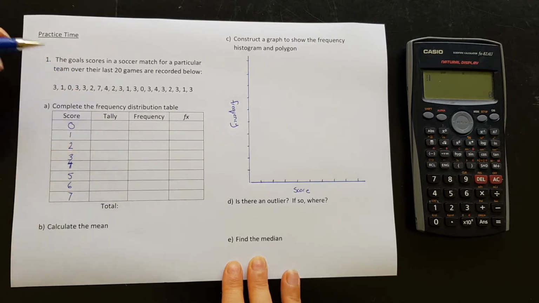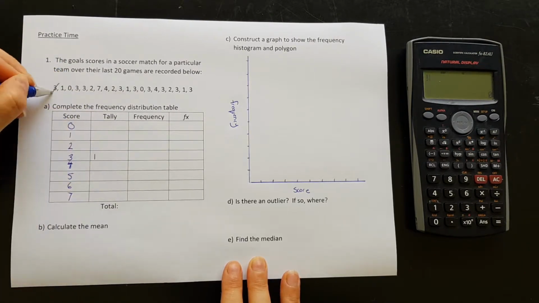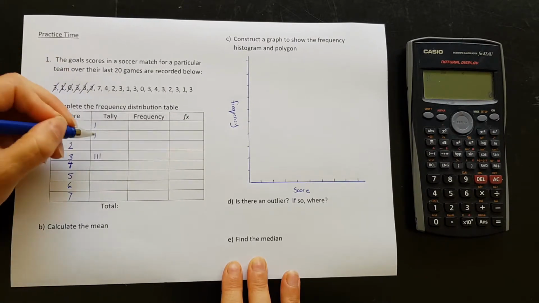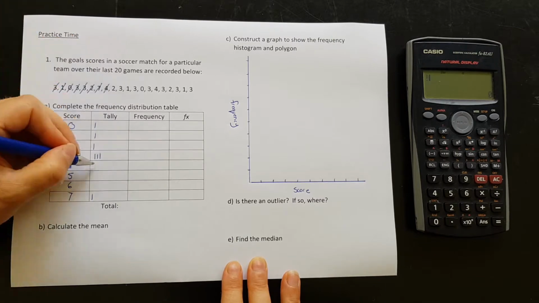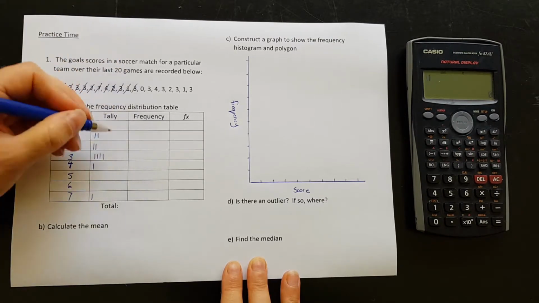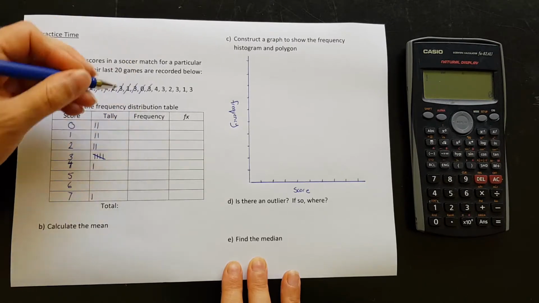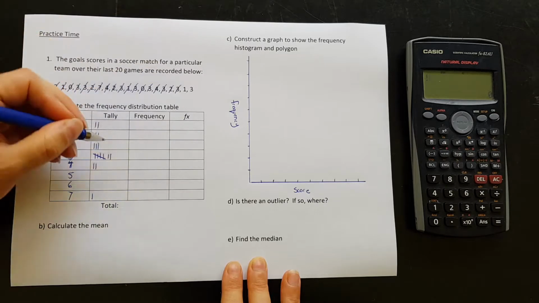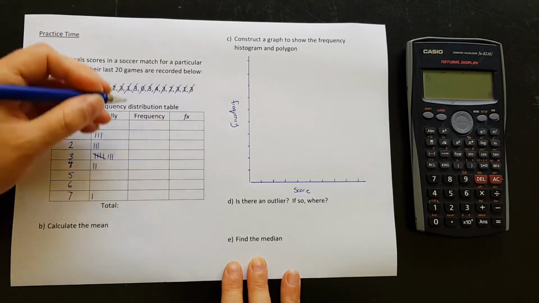So let's go and do our tally. 3, 1, 0, 3, 3, 2, 7, 4, 2, 3, 1, 3, 0, 3, 4, 3, 2, 3, 1, 3.